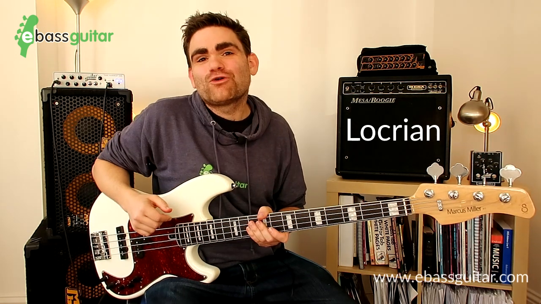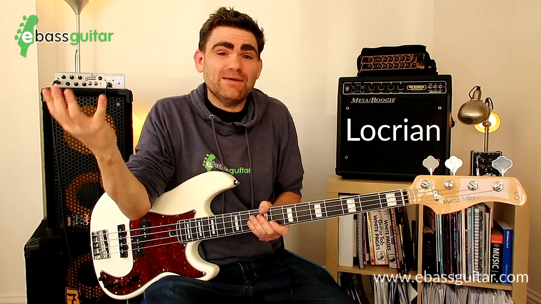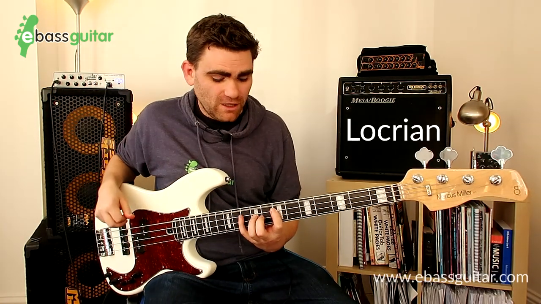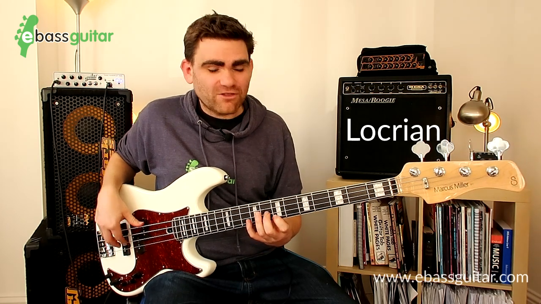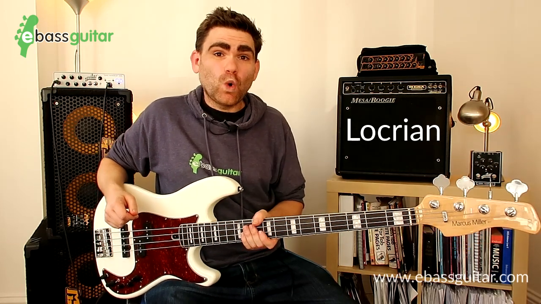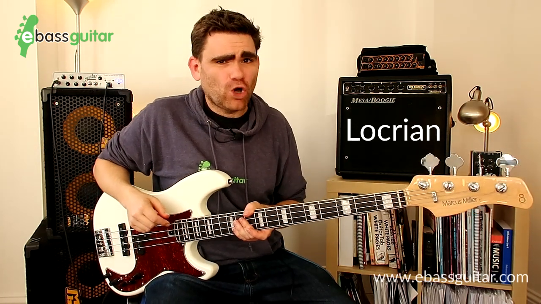So how I think of Locrian is as a scale which works over a minor 7 flat 5 chord or a half diminished chord. It's the same thing, principally because the chord tones are a root, a flattened third, a flattened fifth, and a flattened seventh, like that. And really, the minor 7 flat 5 chord is chord 2 of a minor 2-5-1. And that's how I literally think of this scale. Nothing more complicated than that.